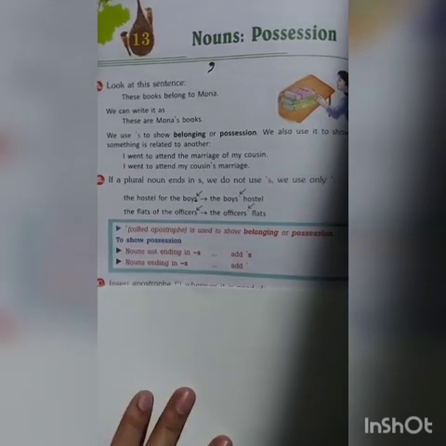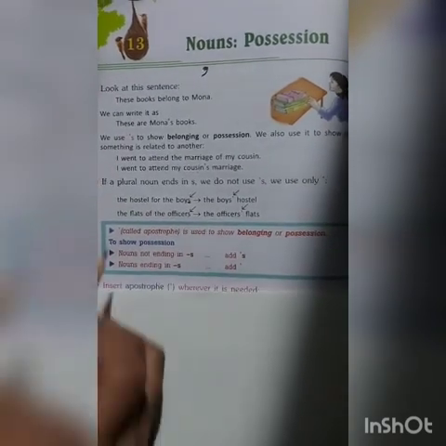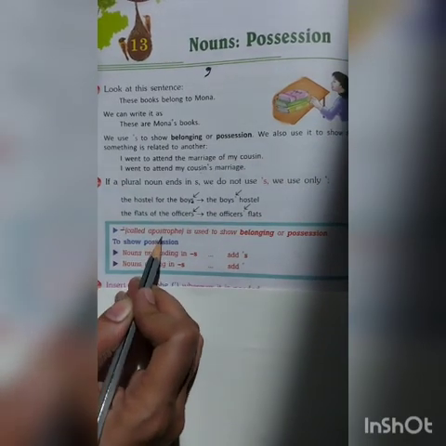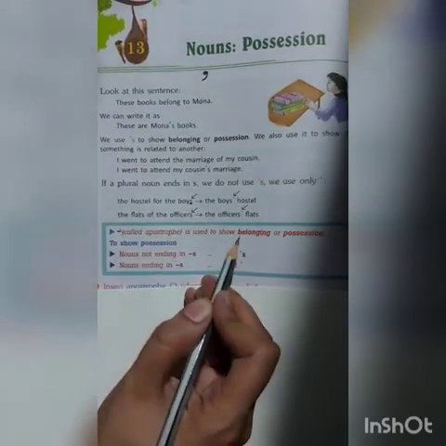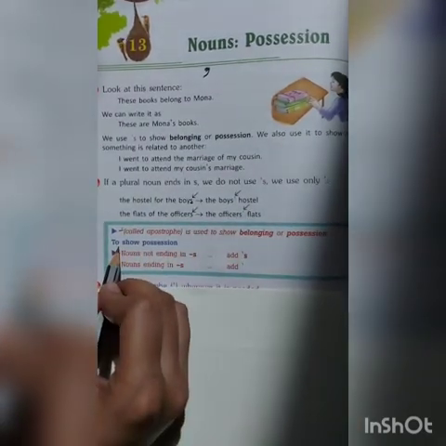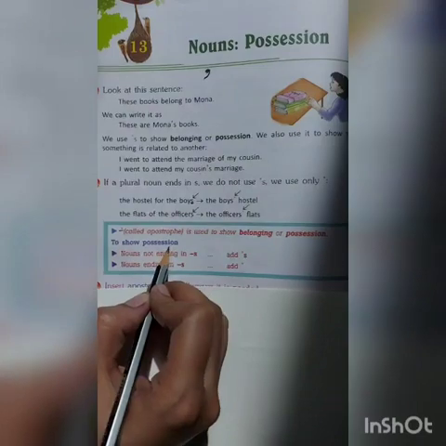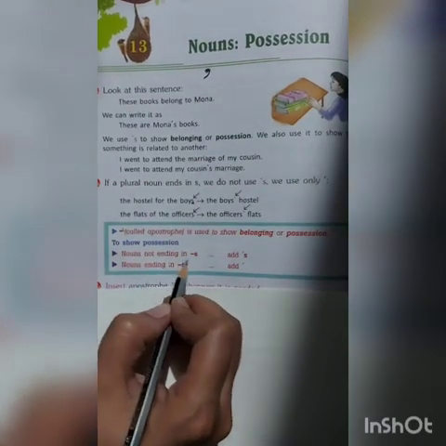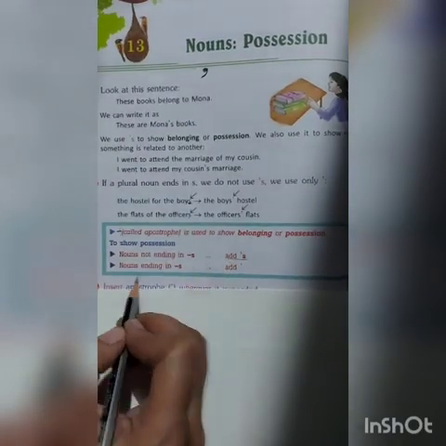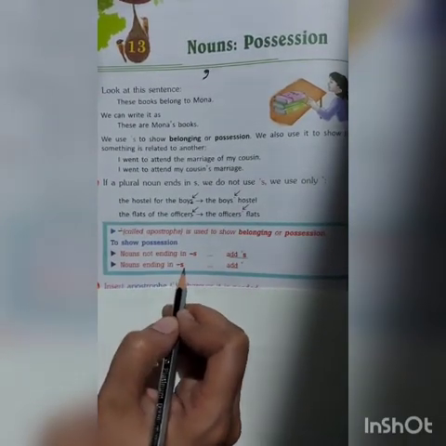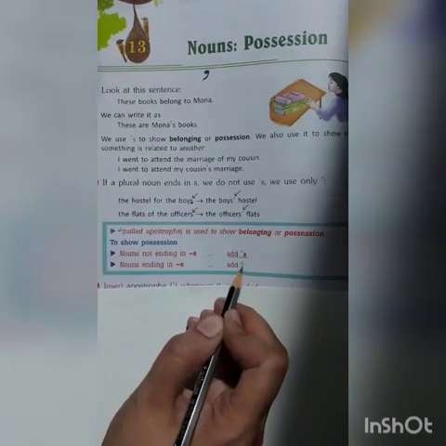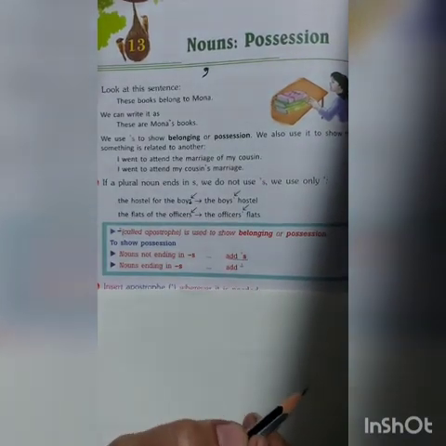Now let's look at this box. This hook-like sign, what is it called? It is called apostrophe, and it is used to show belonging or possession. And to show possession, for nouns which are not ending in S, we add what? We add apostrophe S. And those nouns which are ending in S, we only add what? We only add apostrophe, no S. Okay?